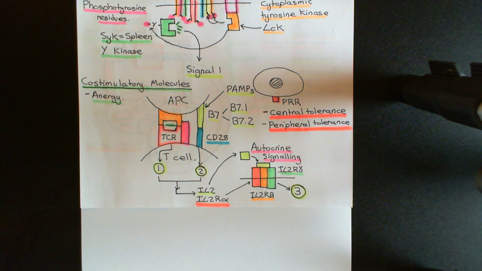Okay, so we're currently talking about the adaptive immune response, and the point that we've got up to now is that our T cell has received signal 3, and signal 3 is the final signal in T cell activation, and indeed it's actually going to deliver the signal which will activate the T cell. So what I now want to discuss is what is this T cell going to actually do.